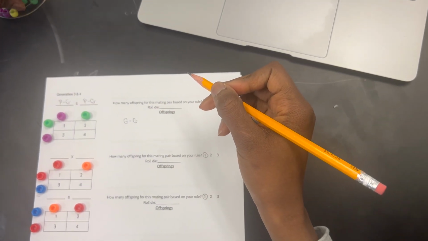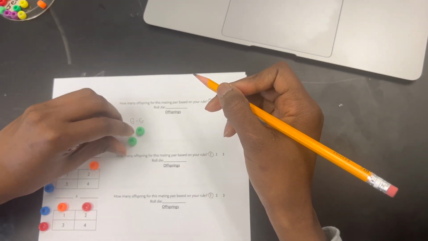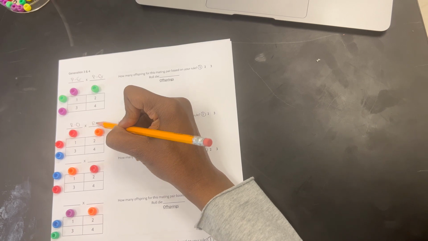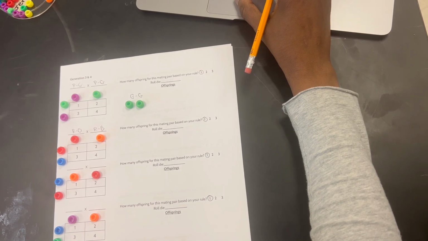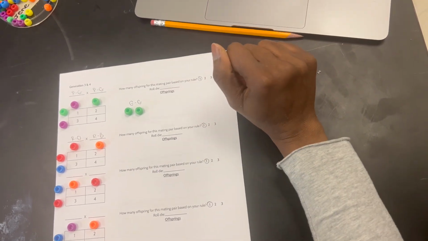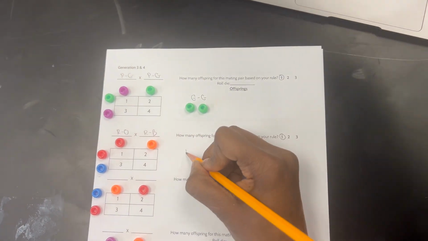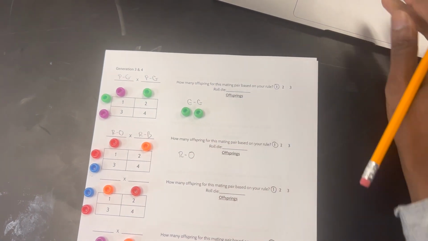And then we add here. So here we have red and orange, and we have red and blue. We're going to roll. We get another 2, so we see that they're going to cross here, and that is going to be a red and orange offspring.